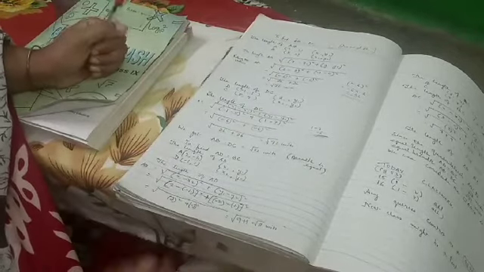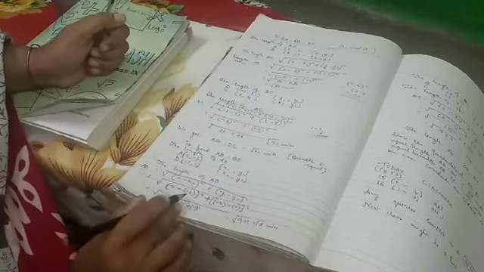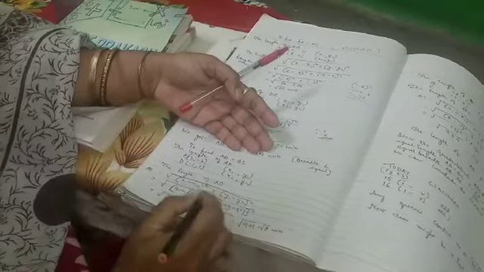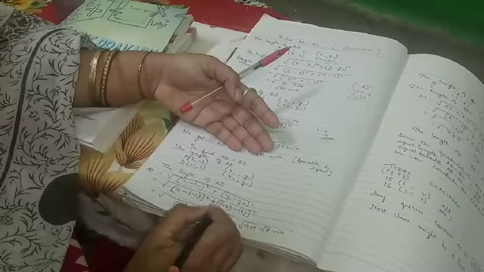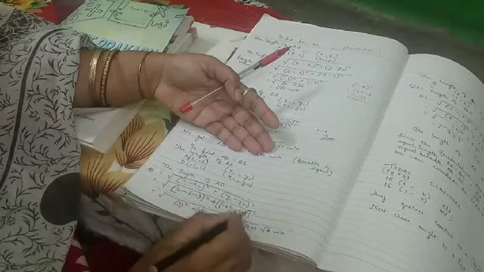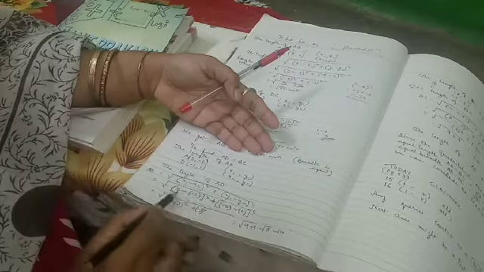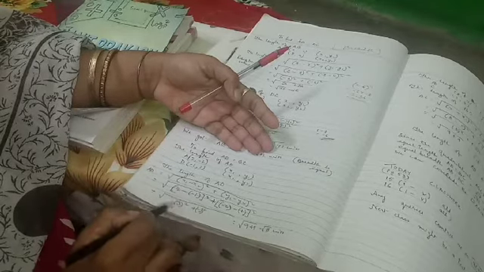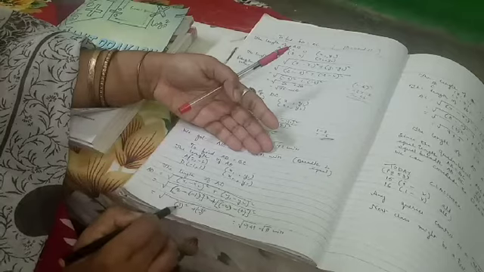Just putting the values, what will we get? 2 minus, inside the bracket, minus 1, because otherwise you will get confused. Whole square plus, again within root, minus 2 minus 1 whole square. So from here you will deduce what? Minus minus makes plus, it comes to 2 plus 1, 3.